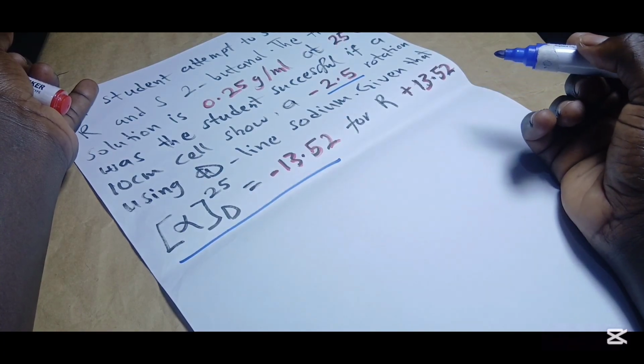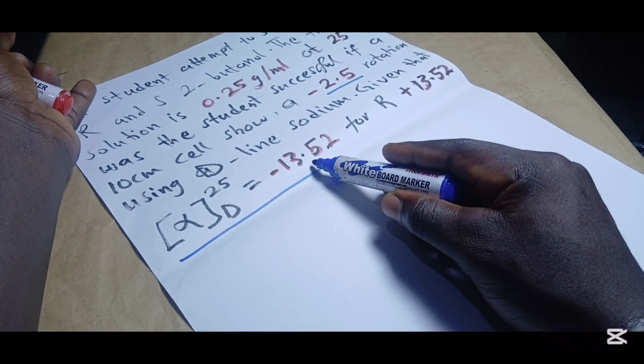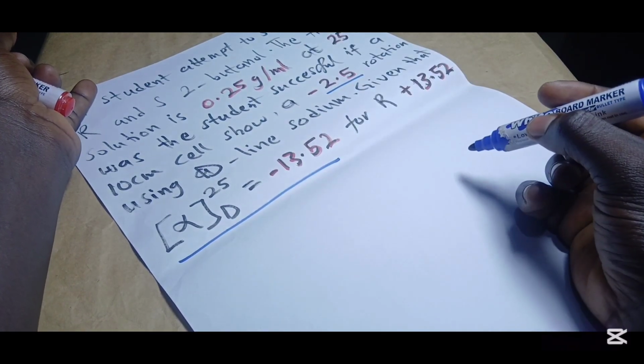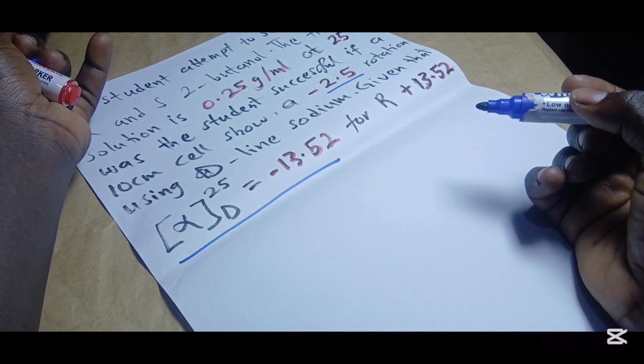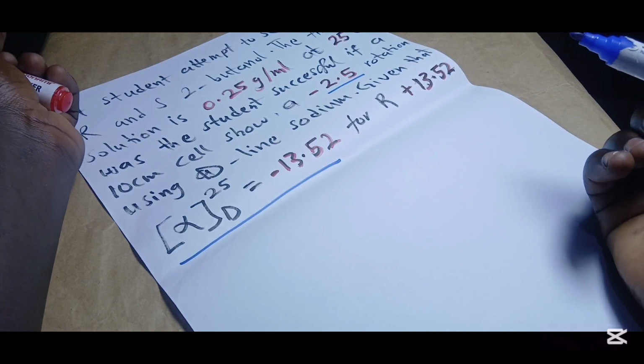So we are going to calculate the observed rotation with the given specific rotation and the parameters. After that, we compare to the observed rotation of the student to see whether he was able to separate the enantiomers.